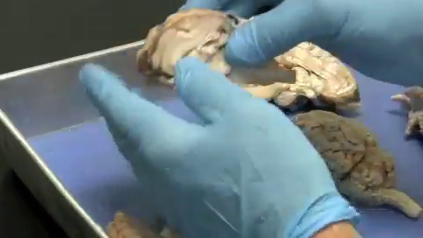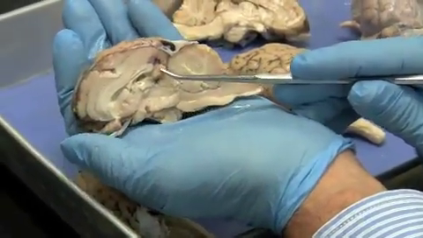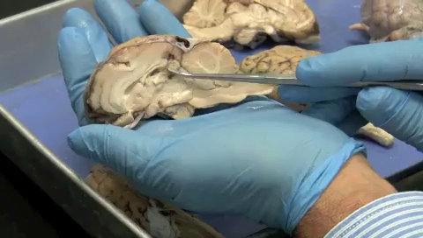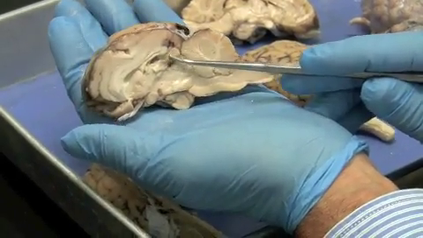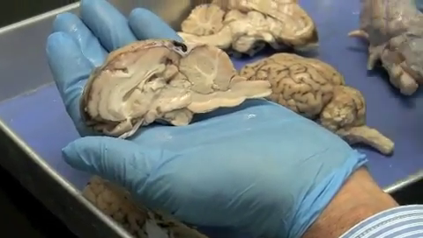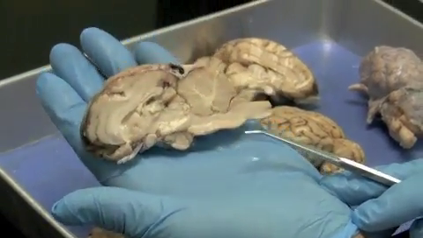Let me switch to another brain section. This one has a better view of this body right here at the back of the third ventricle. That's called the pineal body or pineal gland. Present on this slice, but in that section there, it's apparently been lost. And that's it.